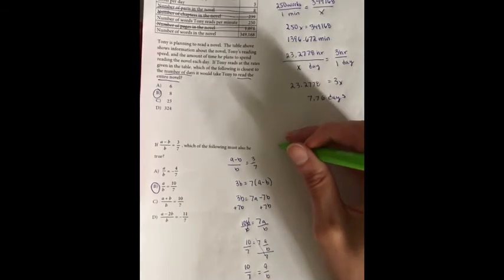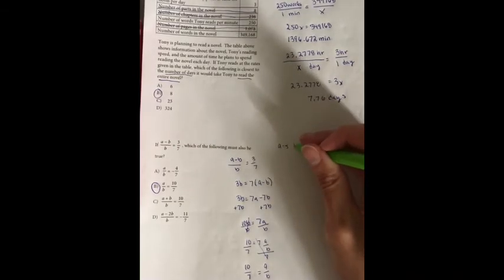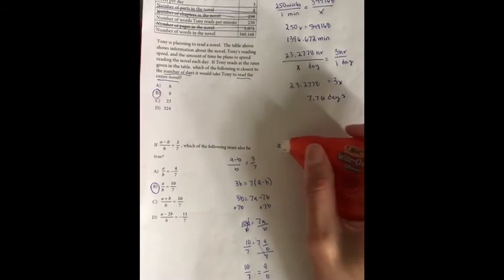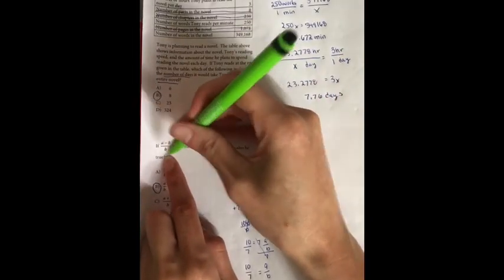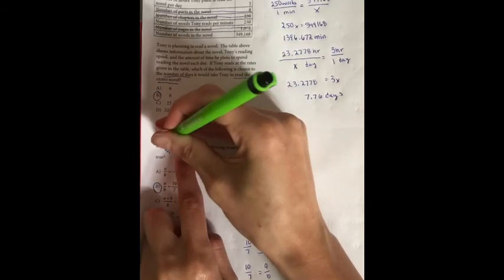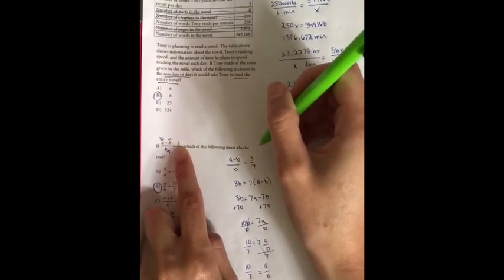Another thing you could do is pick an a and pick a b. Another thing you might do is just say, okay, well, b could be 7. And if b is 7, then this has to equal 3 on top, so a is 10.